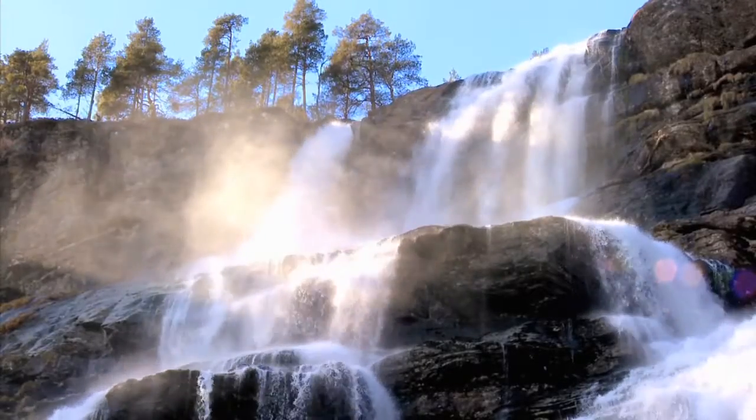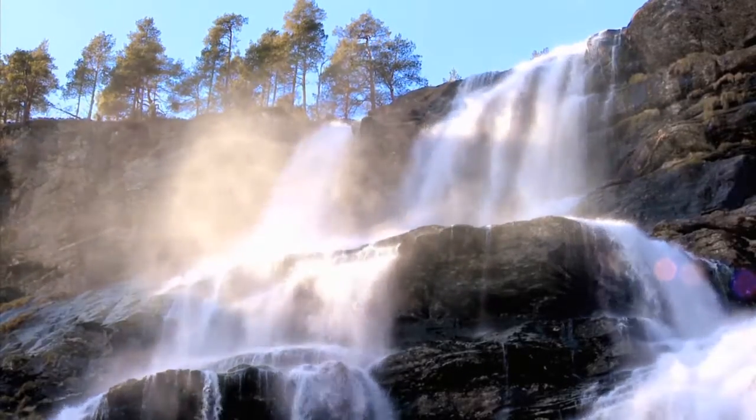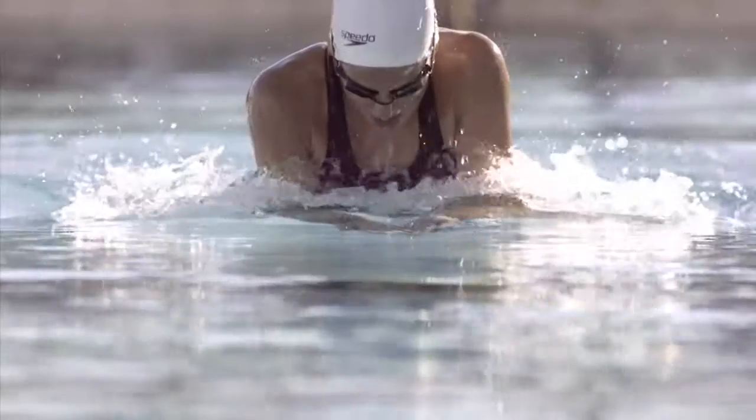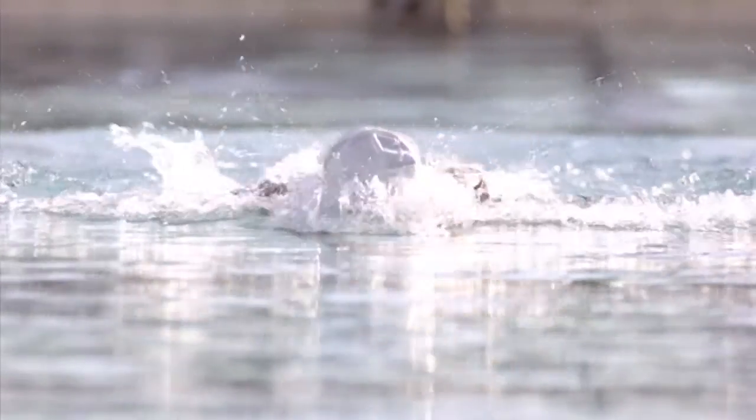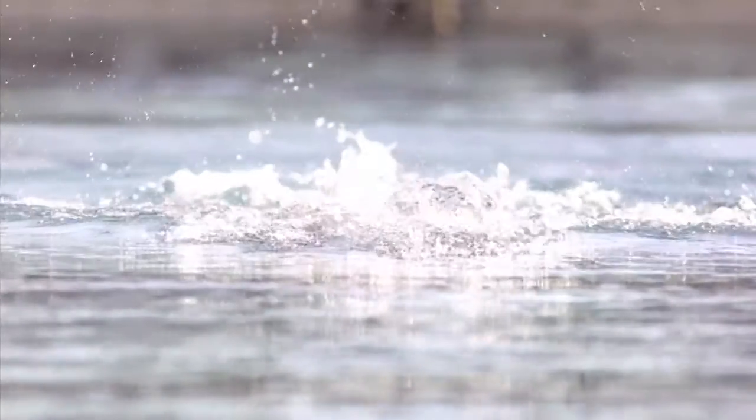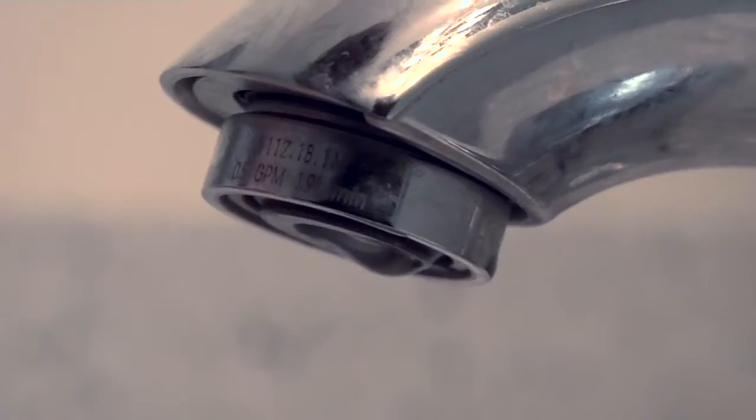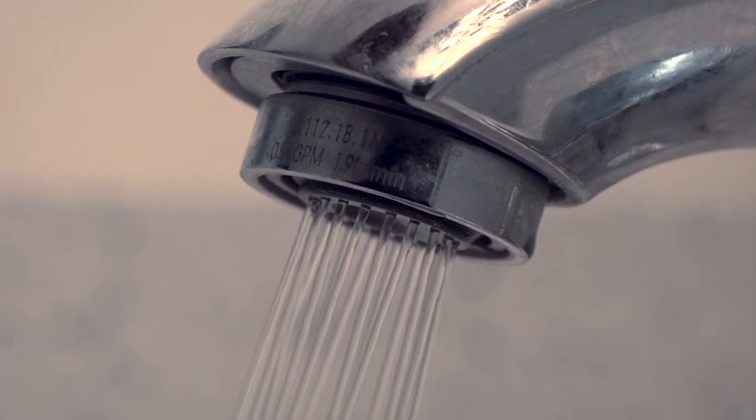2 parts hydrogen, 1 part oxygen. Without it, we don't exist. Life on Earth does not exist. Water is seemingly everywhere we go. Whenever we decide we need some, we just turn on the faucet, and there it is.